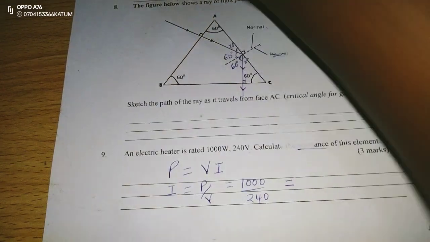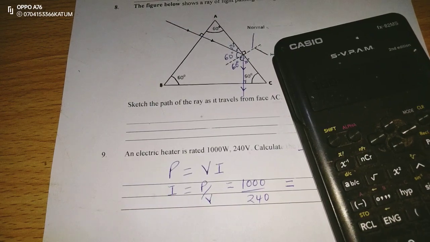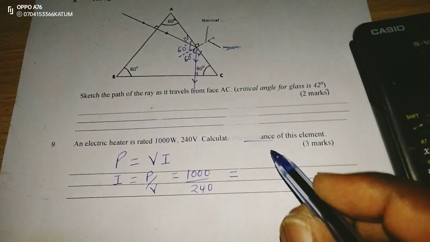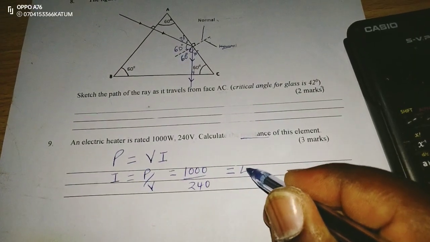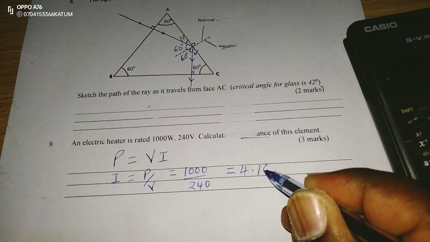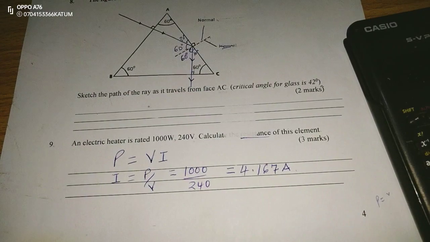Using a calculator, this gives us 4.1666 recurring, so 4.167 amperes.